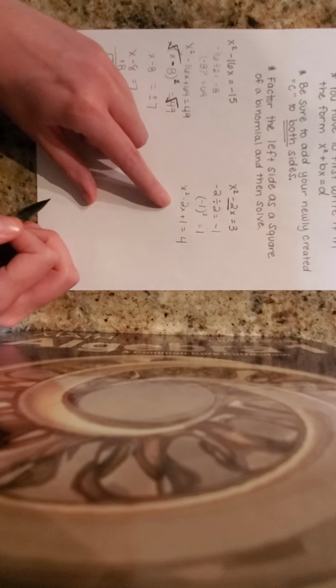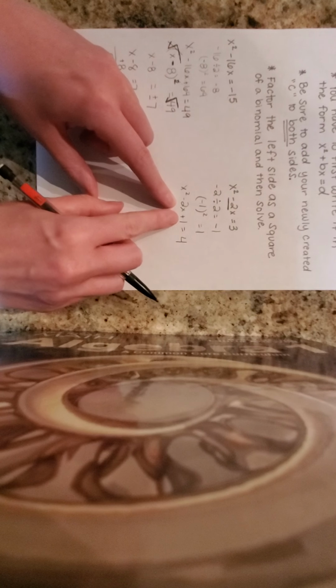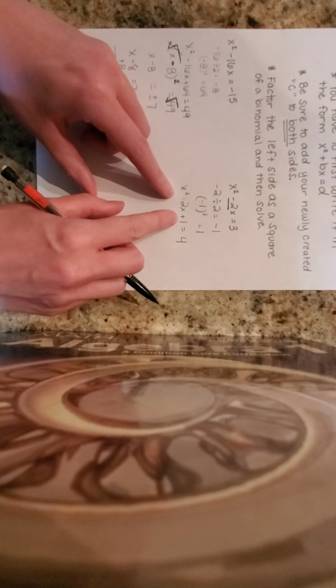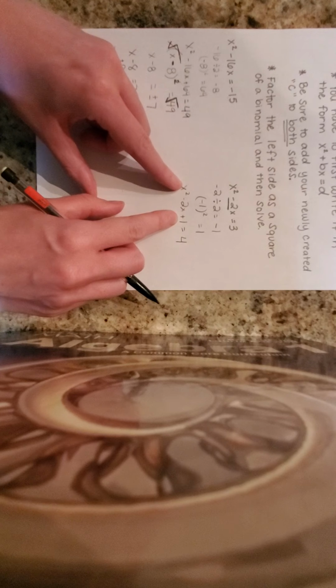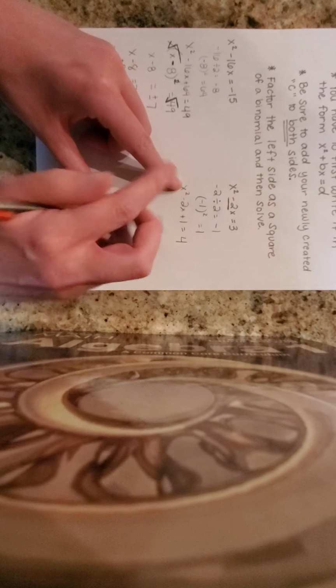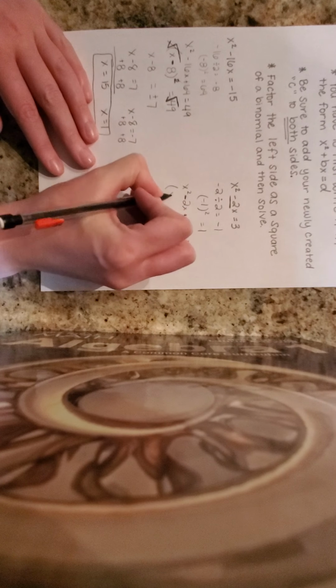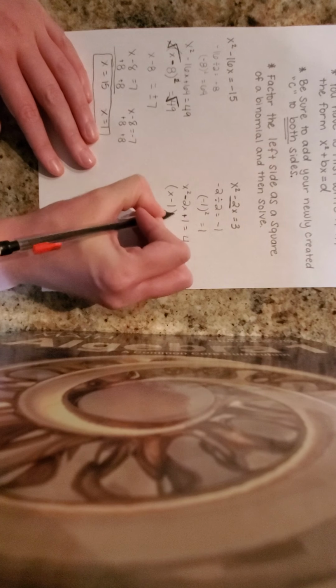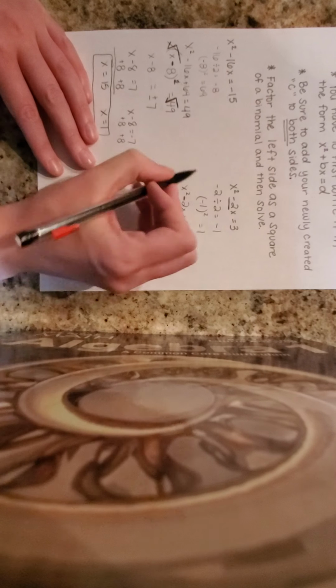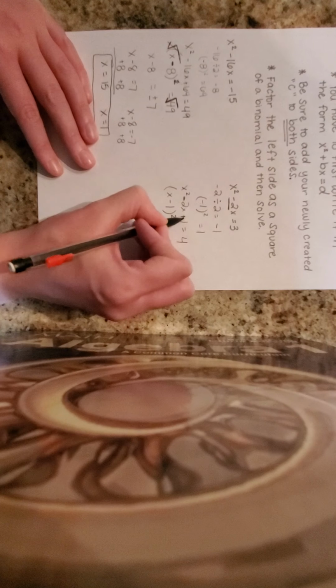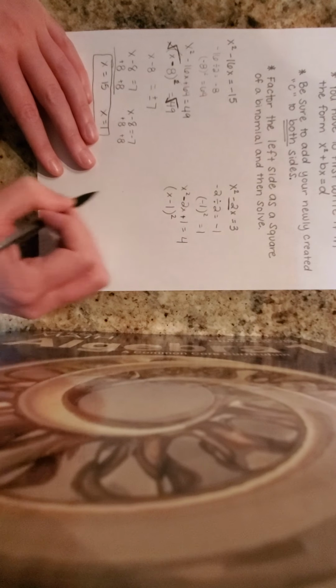Now I can factor this. And because this is a perfect square trinomial, this is a perfect square, this is a perfect square, and there's a minus and a plus, I know that this factored is going to be x minus 1 squared, because I just took the square root of the first term, square root of the last term.